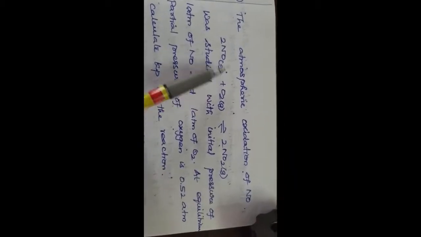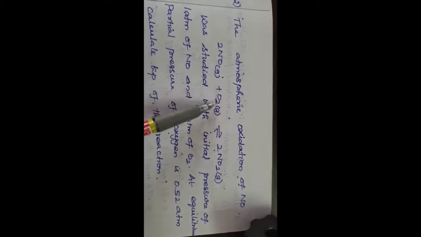Evaluate yourself. The same page, page number 9, second problem. The atmospheric oxidation of NO is given in the equation form 2NO plus O2 gives 2NO2. It was studied with the initial pressure of 1 atm of NO and 1 atm of oxygen. At equilibrium, the partial pressure of oxygen is 0.52 atm. Calculate the Kp of the reaction.